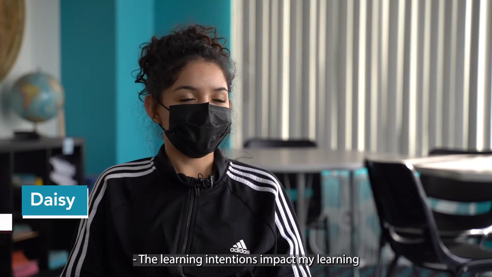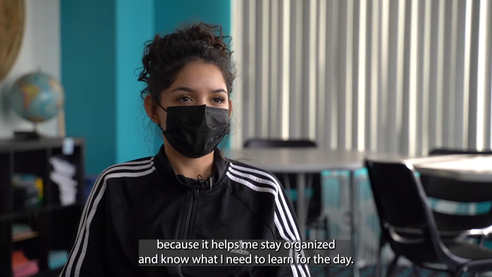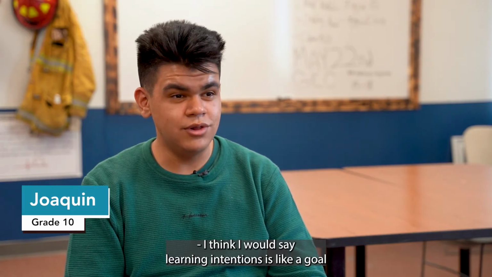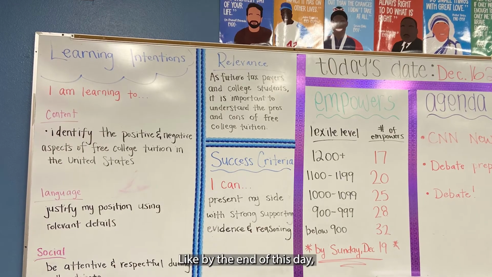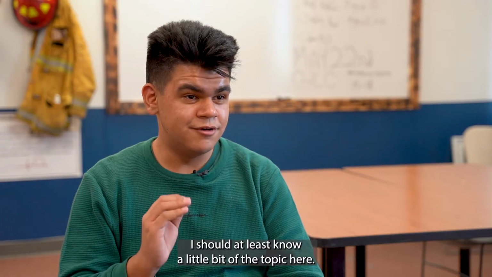Okay, learning intentions impact my learning because it helps me stay organized and know what I need to learn for the day. I would say learning intentions is like a goal that you kind of have set for yourself when you enter the classroom. It's like, by the end of this day, I should at least know a little bit of the topic here.